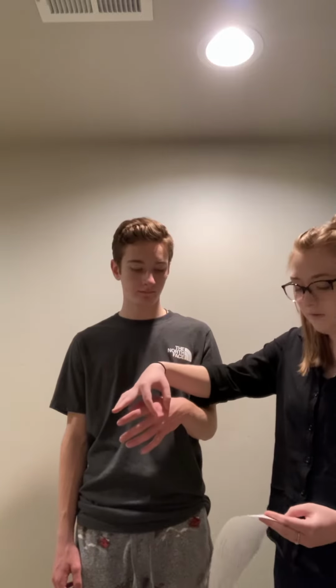And then you have the carpals, which are the bones that are closest to the wrist and the hand. And then you have the metacarpals, which are in the second half of the hand up to the fingers, and then the phalanges are the fingers. And that is the bony anatomy of the upper extremities.